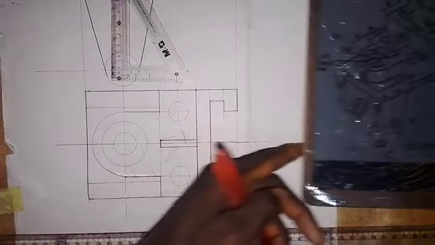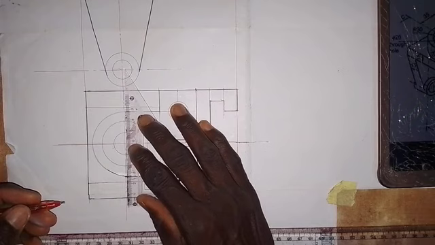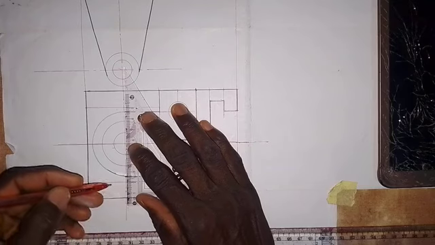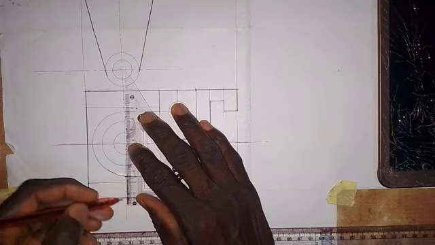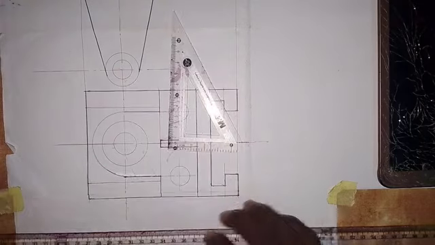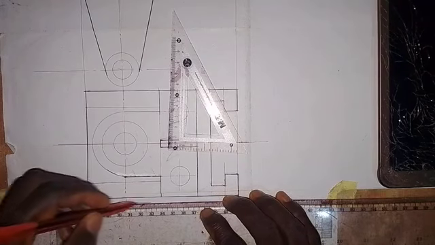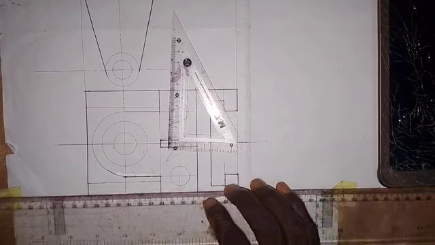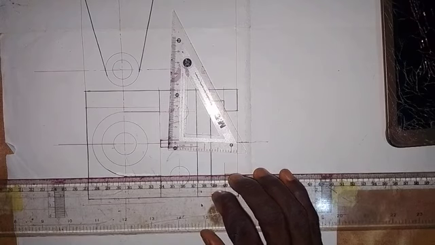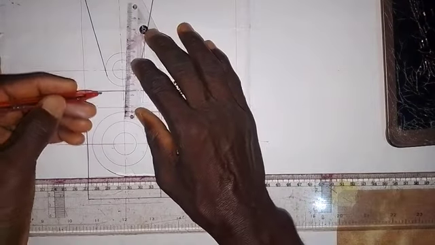From this line I will take 5 millimeters down, so this is 5 millimeters. Then we take 5 millimeters inward and it touches this line, so that's very good. So what I'm going to do is draw a horizontal line at this point here, and here also I will extend this horizontal line, like this. And then here also I'll do the same thing.